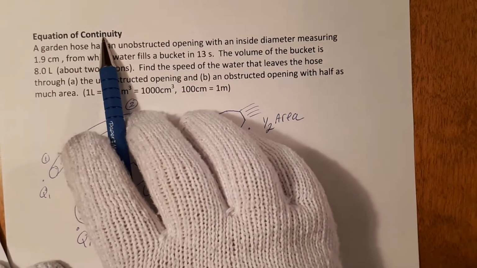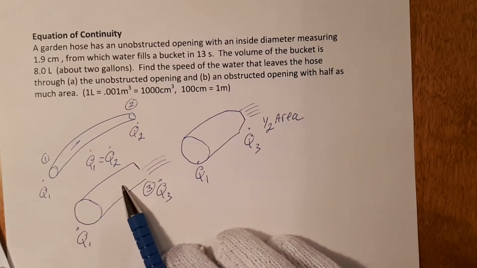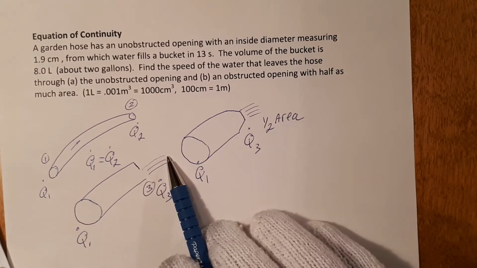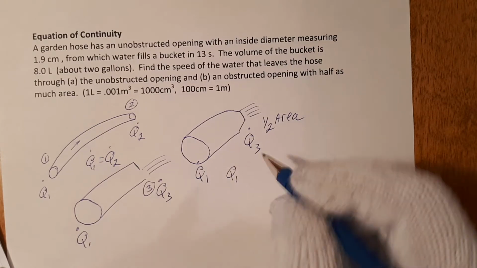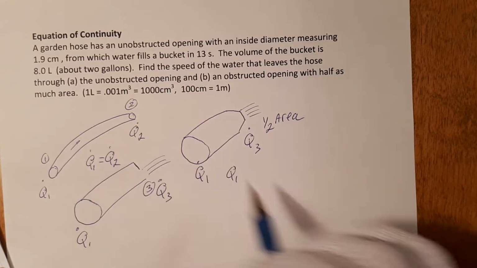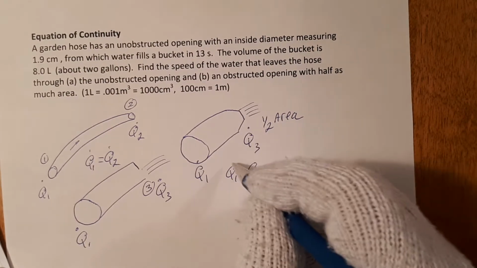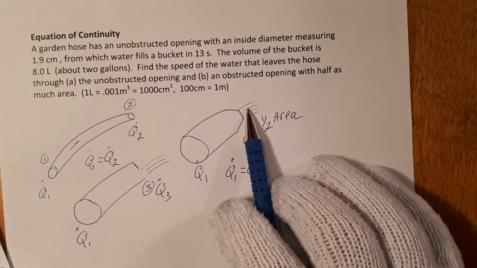But continuity states that the volume flow going in, let's say we have 1 liter per second going in, 1 liter per second must come out. Whatever goes in has to equal what comes out. Therefore, Q1 must equal what's going out, Q3. 1 liter per second going in, 1 liter per second must come out.